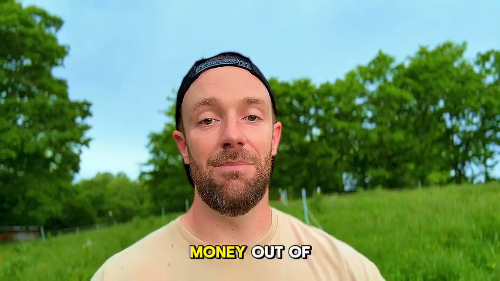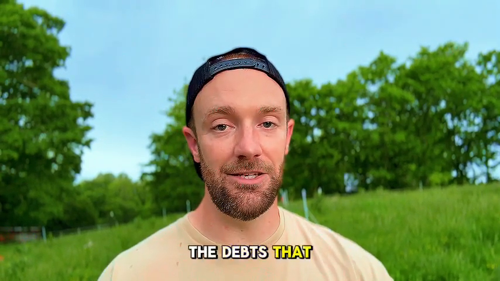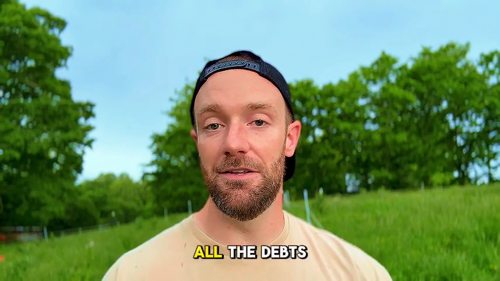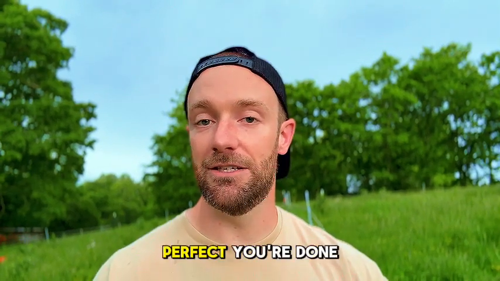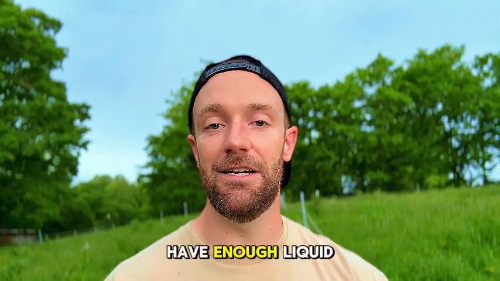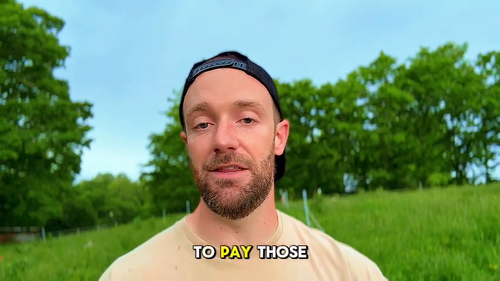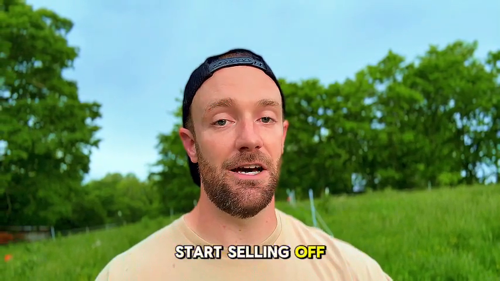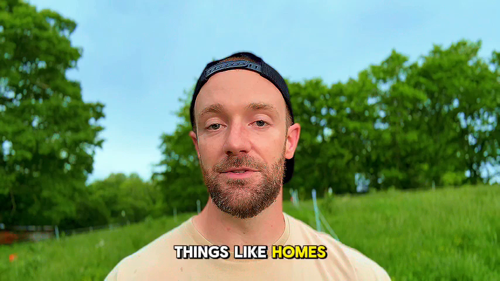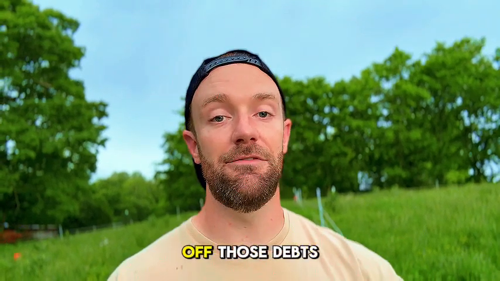And so you're going to take the money out of there, pay off all the debts that you can, and if you do pay off all the debts through that estate bank account, perfect, you're done. If you don't have enough liquid assets inside of the estate to pay those debts off, you'll have to start selling off physical assets, which would be things like homes, cars, boats, etc., to pay off those debts.